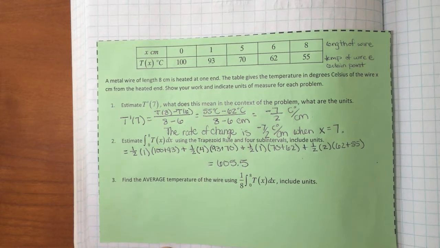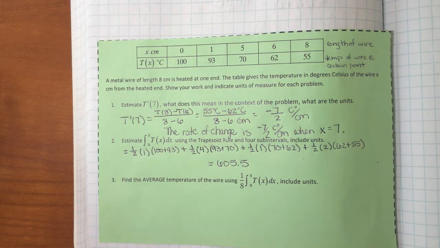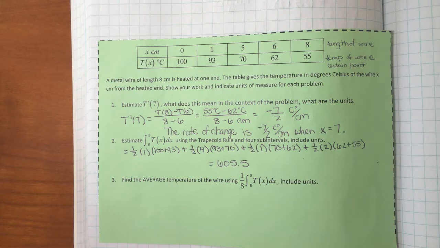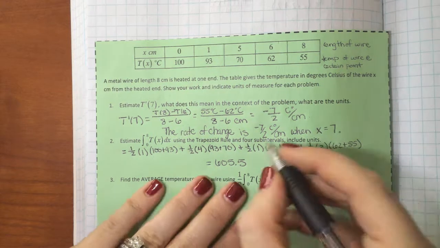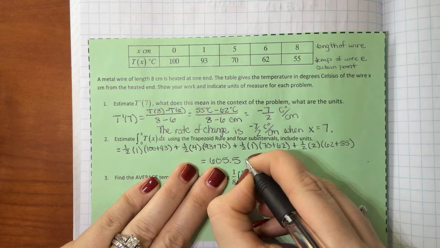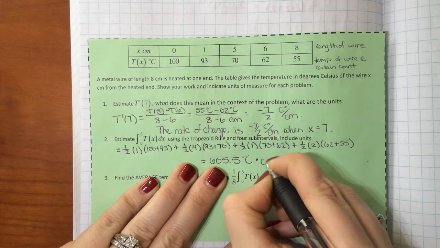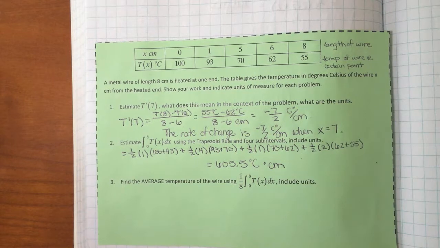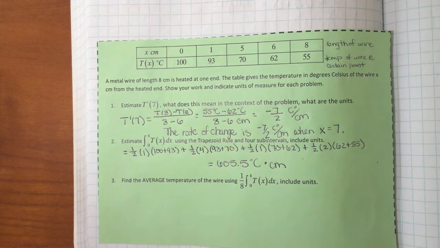But what are my units? So it's going to be Celsius times centimeters. Because if we're integrating, we're not dividing, we're multiplying. Okay? Total area. So it's going to be degrees Celsius times centimeters.